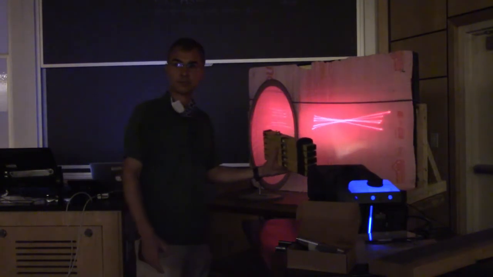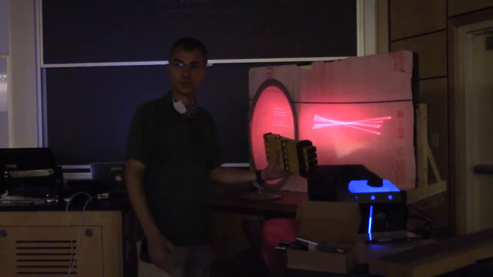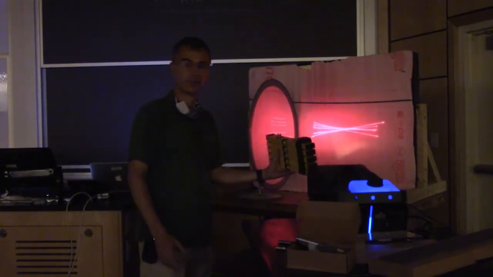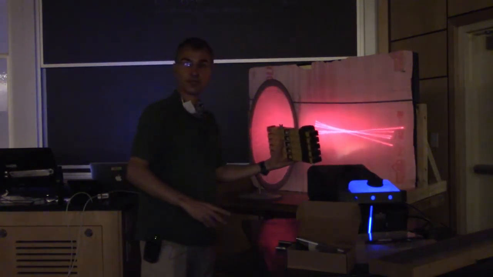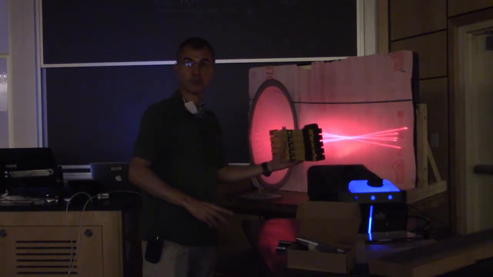This may be even a little more obvious. So you can't see the parallel rays going in, although if I see, you can see the parallel rays this way. But you can see the rays come out and focus to a point on the pink background.